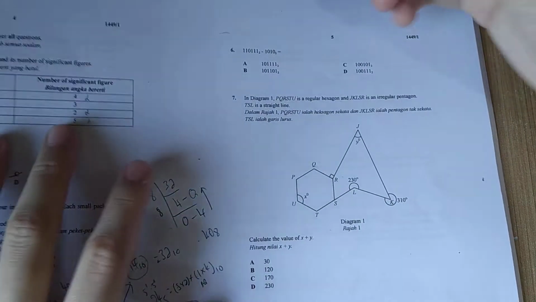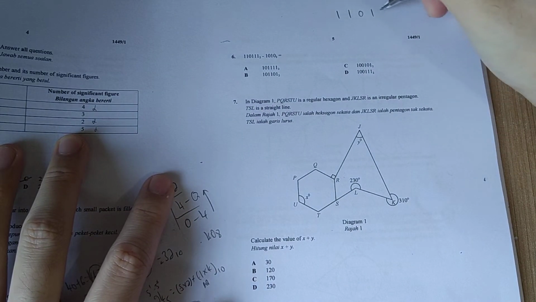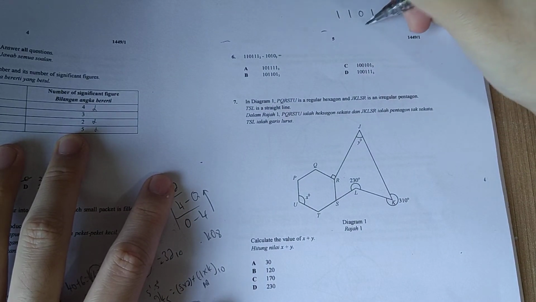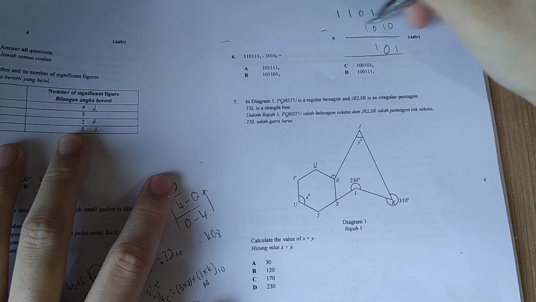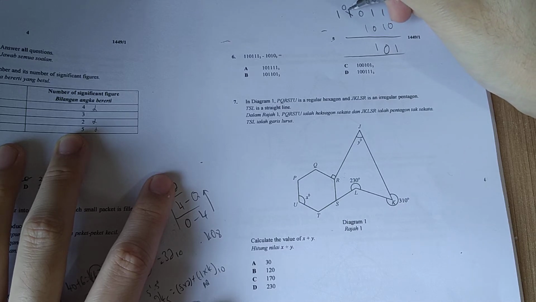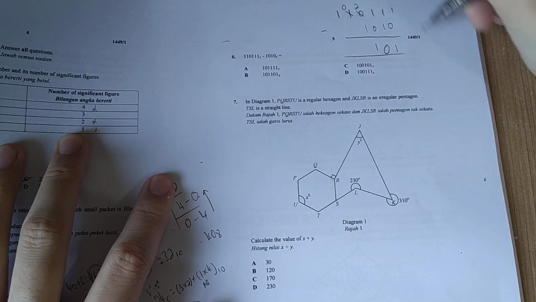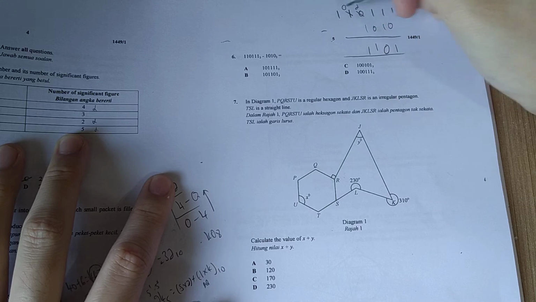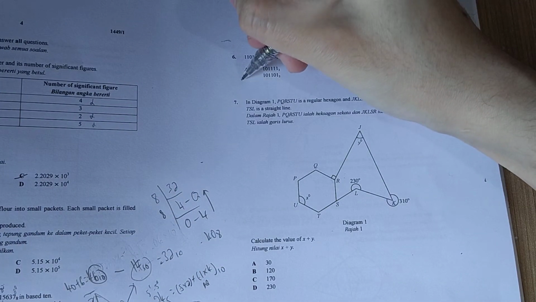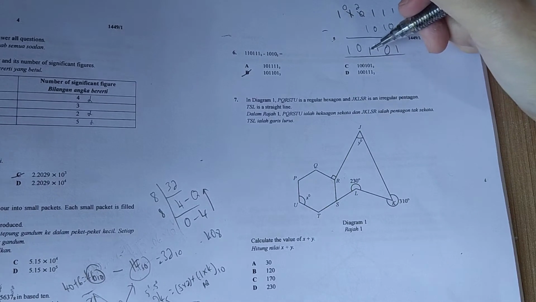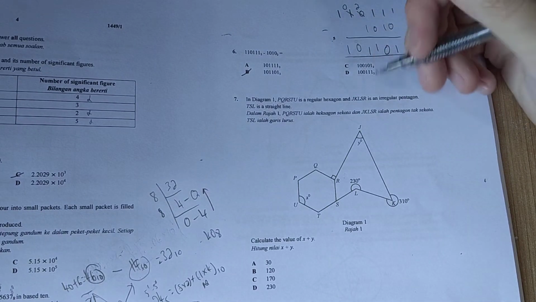Okay, number 6, 110111 minus 1010. So 1 minus 0 is 1, right? 1 minus 1 is 0, right? 1 minus 0 is 1 here. 0 minus 1 cannot minus, you have to pinjam here. When you pinjam here, the 1 will become 0. But every time you pinjam 2, because this is a base 2 number. And then 2 minus 1 is 1. Here is 0. Here is 1. So the answer is 101101. So the answer is B, right? Betul ke? Yes.